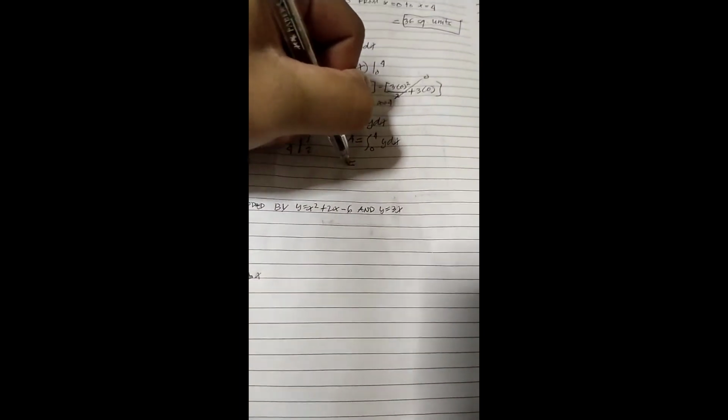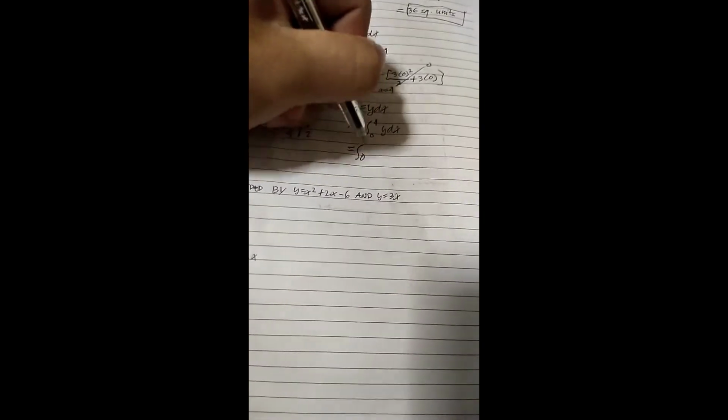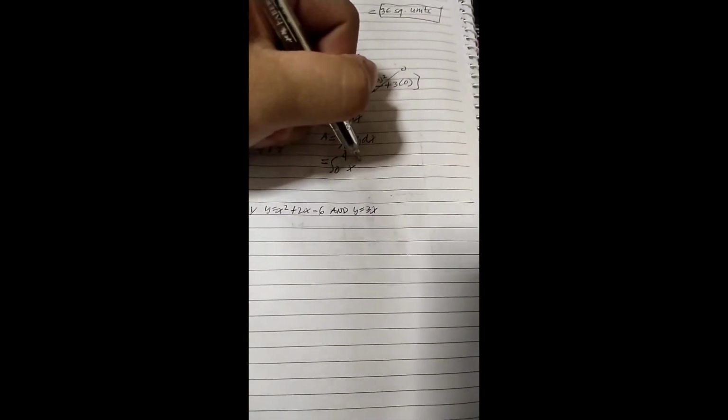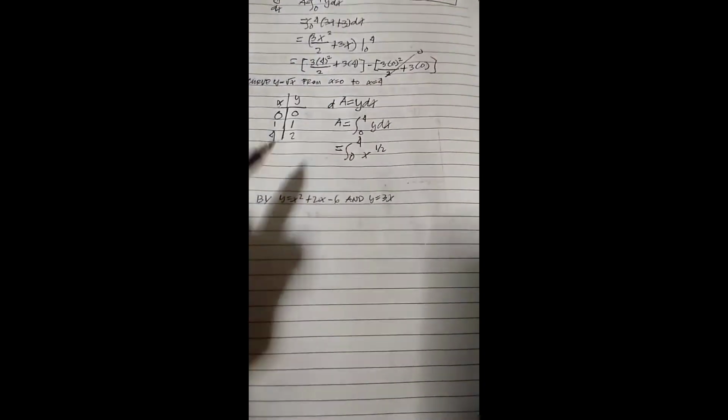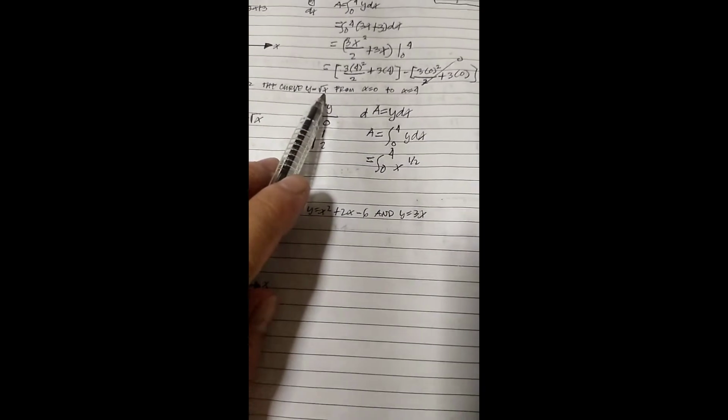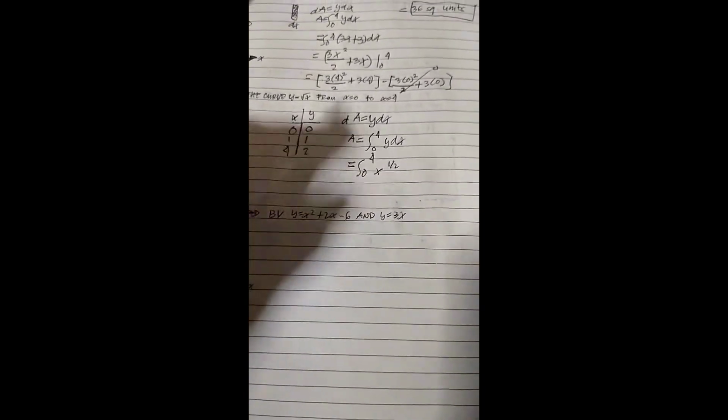Then the integral from 0 to 4 of x raised to 1/2, because the square root of x is equal to x raised to 1/2, dx.